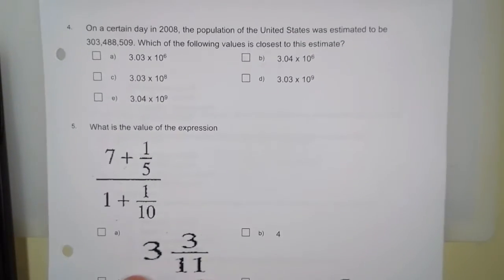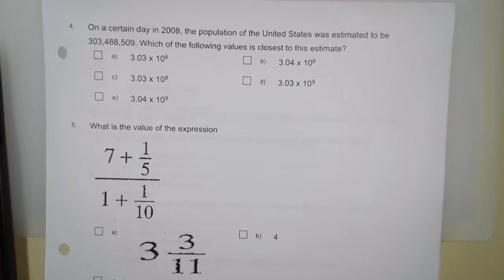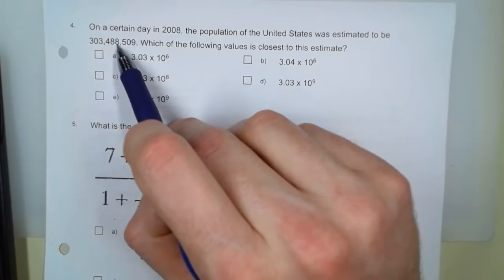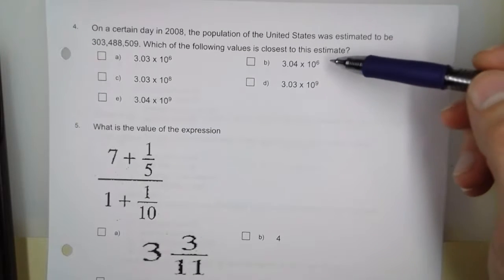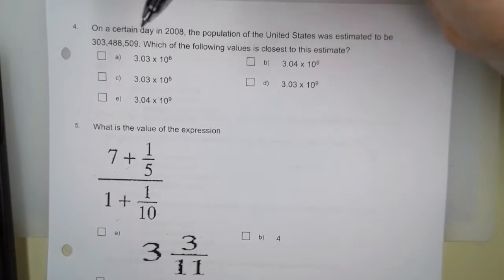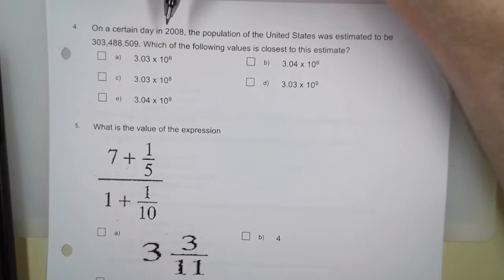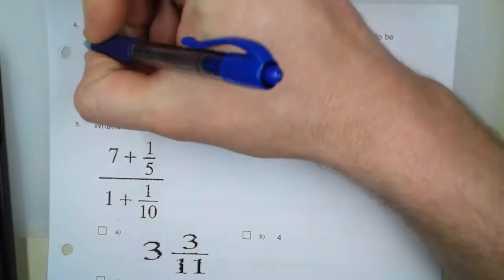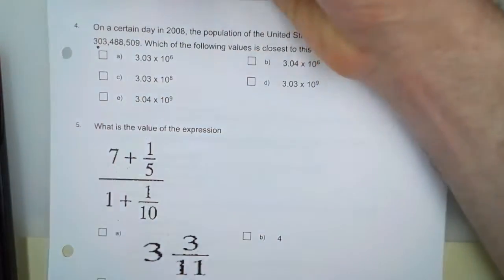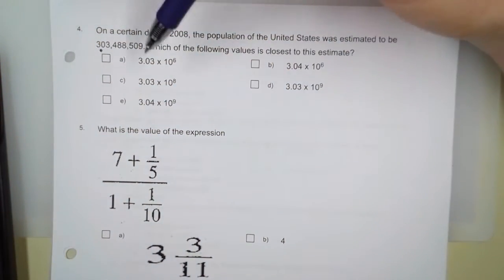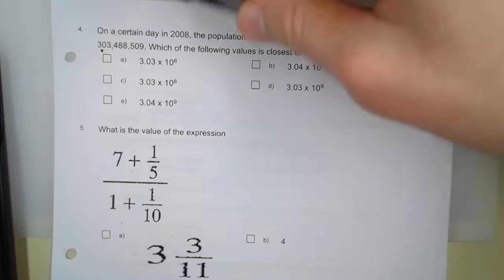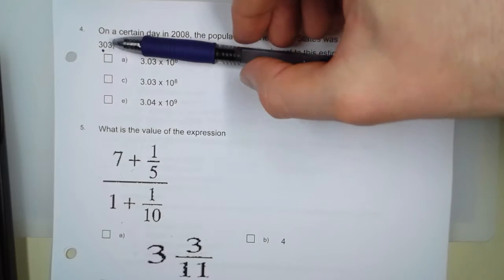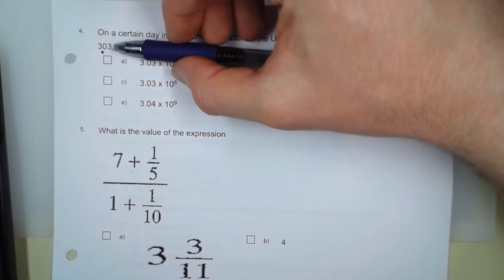Number 4, on a certain day in 2008, the population of the United States was estimated to be 303,488,509. So which of the following values is closest to this estimate? And so this is a scientific notation problem. And so the idea is, well, we put a decimal point right after there. So it's 3 point something. Now in all of these, they're rounding it to 2 places. So we pretty much cover up all these other numbers and say, well, it should be 3.03, right?